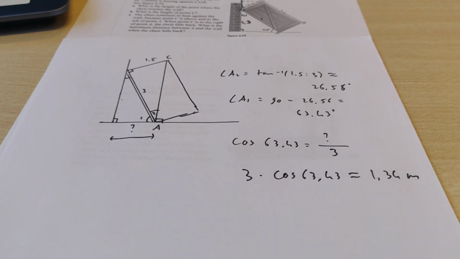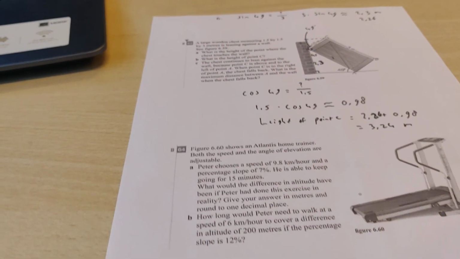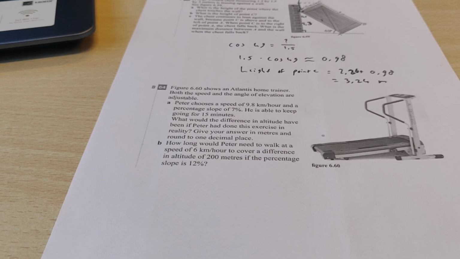So this was exercise 63. I also wanted to make a video about exercise 64. I think I'll do that in a separate video because this one is already more than 7 minutes. So I'll make another one.